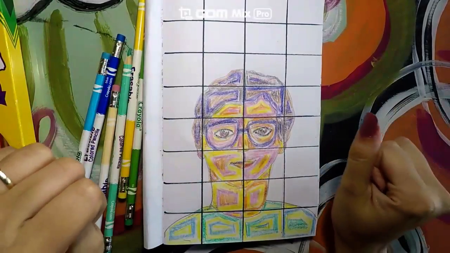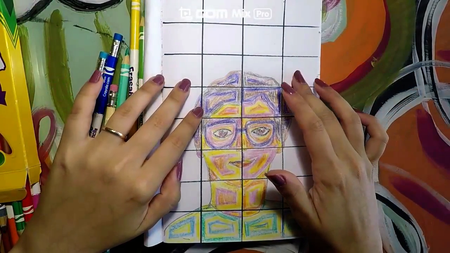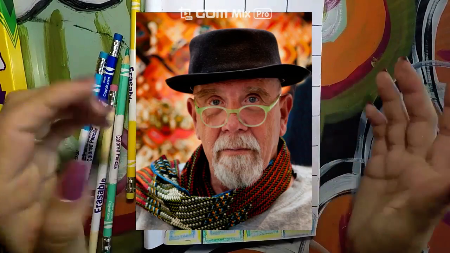Hello guys! Today we will create the background of our Chuck Close inspired portrait.